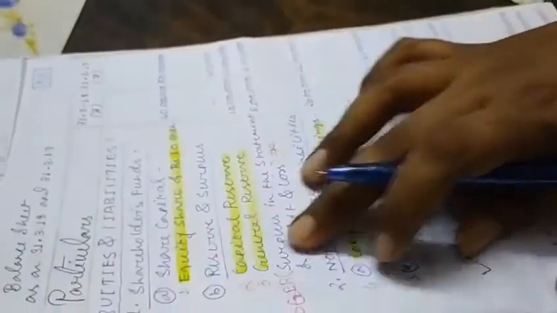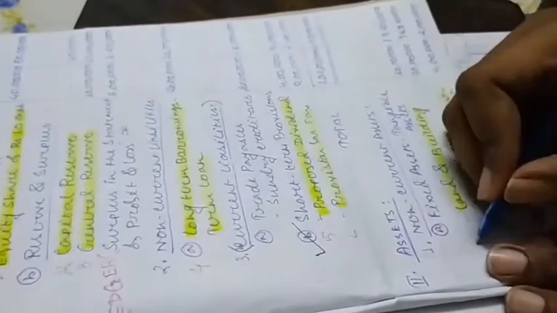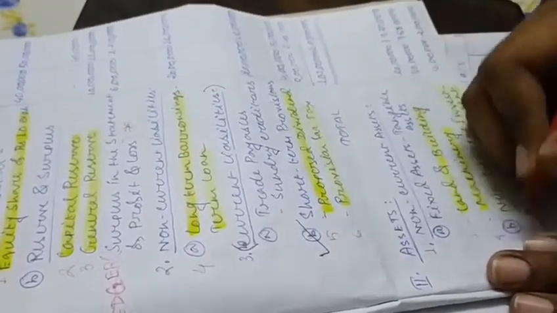Okay. So let's start it. Get prepared. So we'll draw the ledger posting. So this is all of the ledger accounts. I have marked them: number 1, number 2, number 3, number 4, number 5, number 6, and then number 7, number 8, and number 9. This is 9 times we have to draw this ledger posting account.